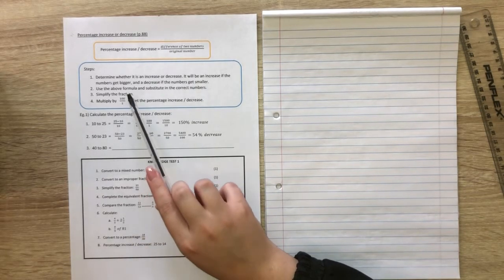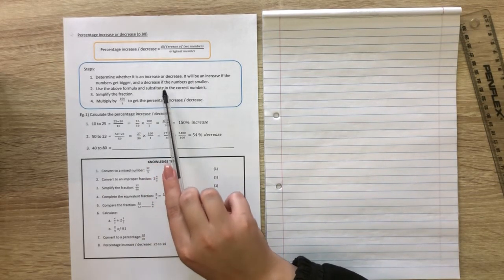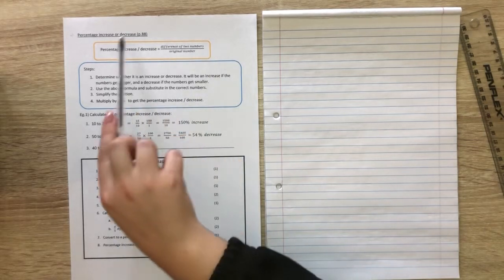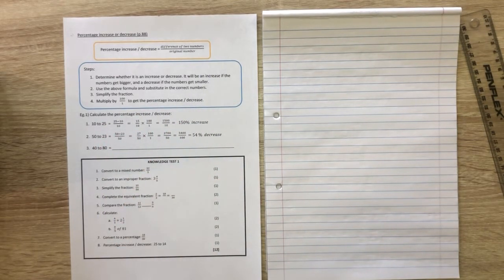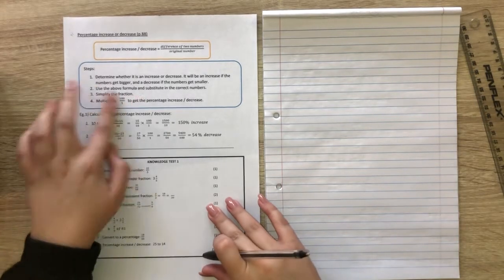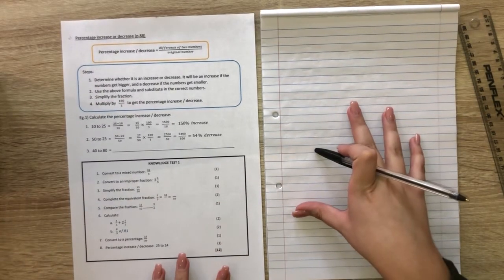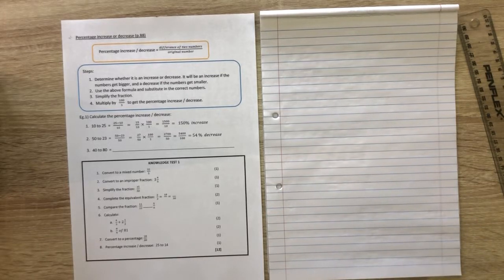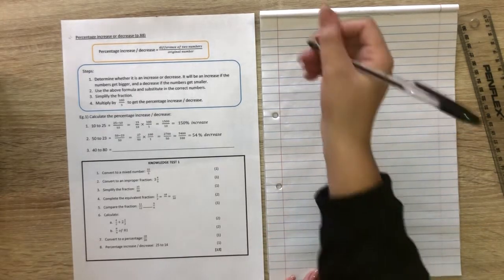Number 2, use the above formula and substitute in the correct numbers, in the yellow block there. Number 3, simplify the fraction. And number 4, multiply by 100 over 1 to get the percentage increase or decrease. Remember, whenever we're looking for a percentage, we multiply by 100 over 1.